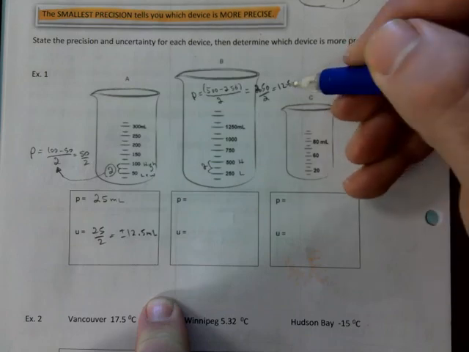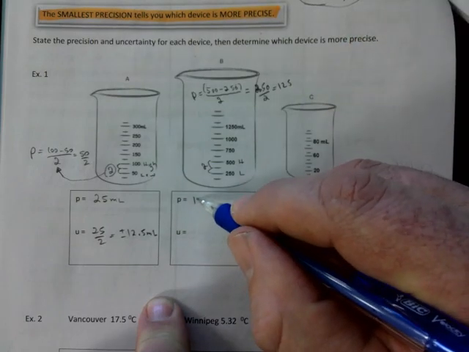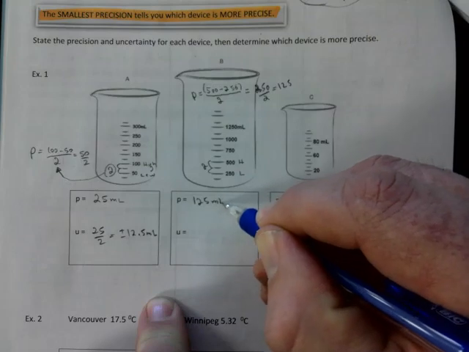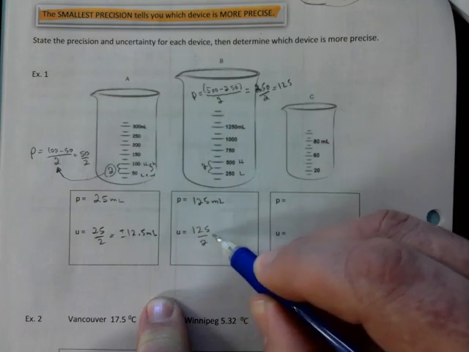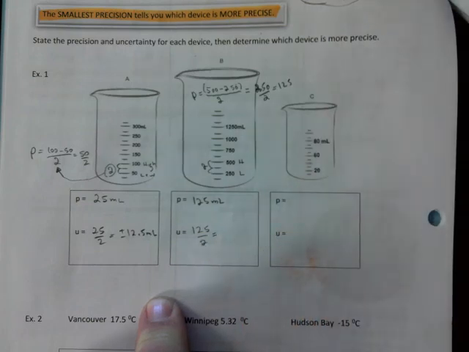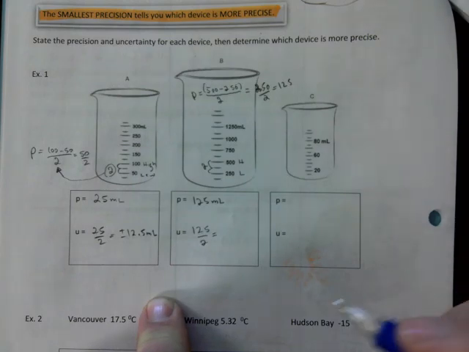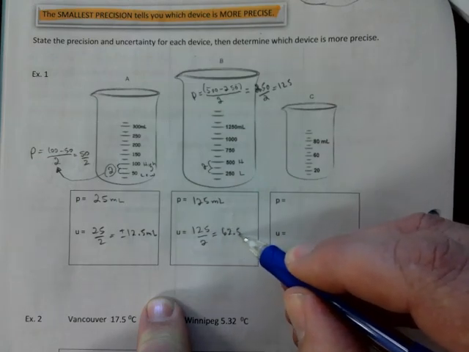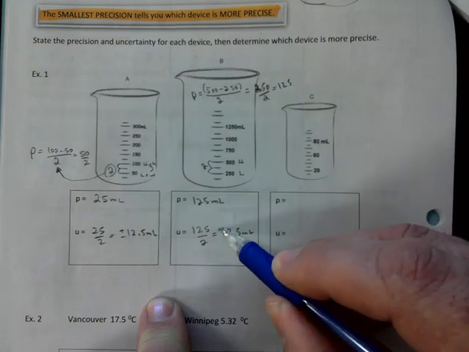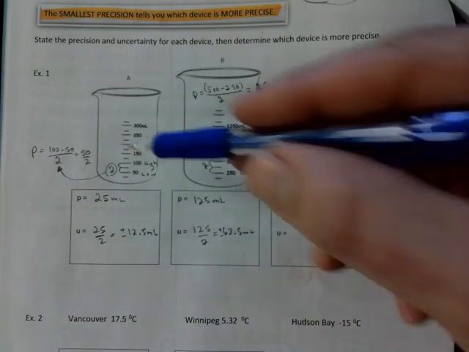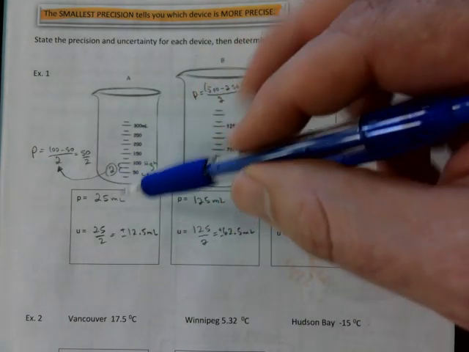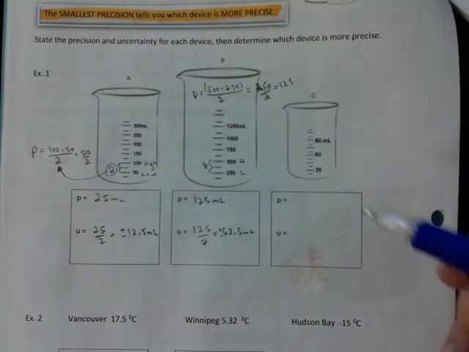So it's a little messy. I apologize for that, but the precision here is 125. Uncertainty is 125 divided by 2. I need my key. That's 62.5. I knew that. Anyways, plus or minus. So far, this one is winning, right? This one is winning. This is more precise comparison.